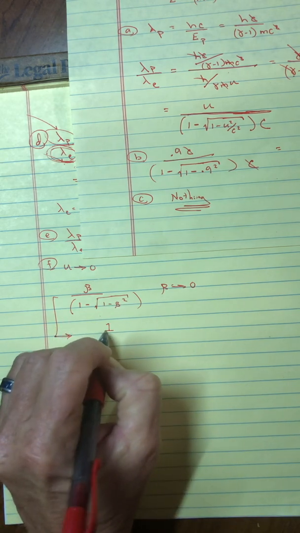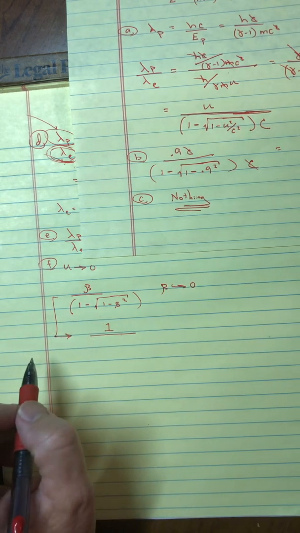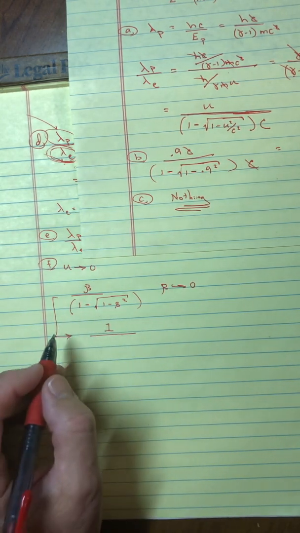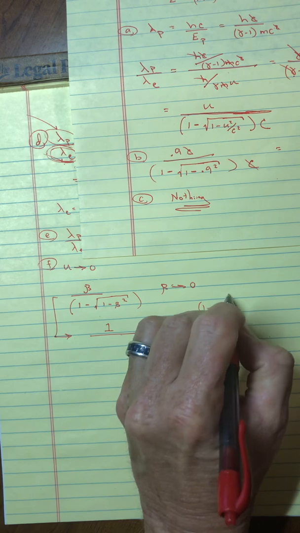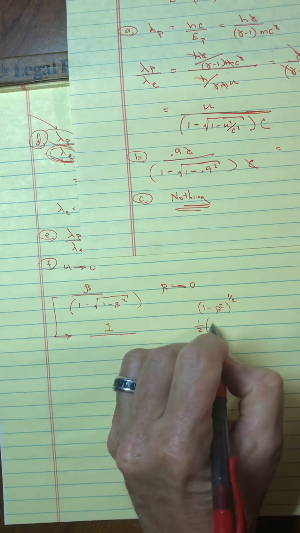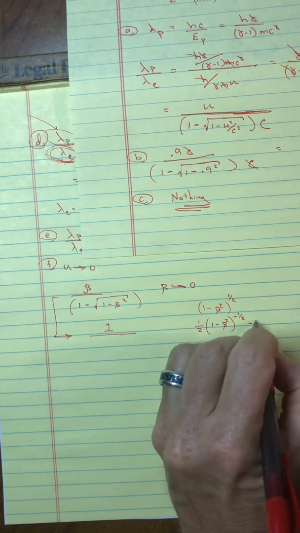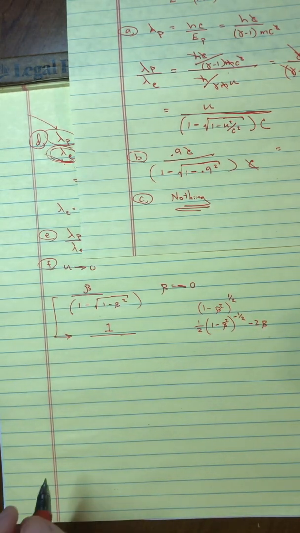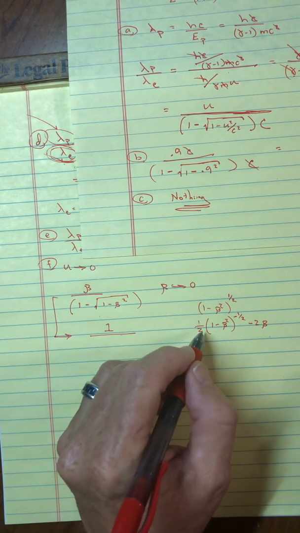I'll take the derivative with respect to beta. So the numerator here would go to 1, and then down here, let's see, what is this? This is 1 minus beta squared to the 1/2 power. So when I take its derivative, I get a 1/2, and I get 1 minus beta squared to the negative 1/2 times the 2 beta. I don't know if I like that much better.